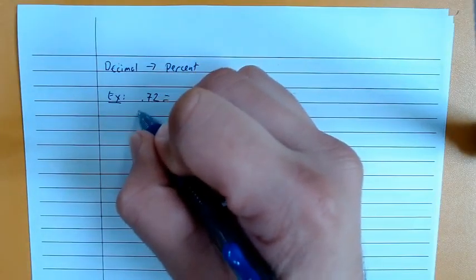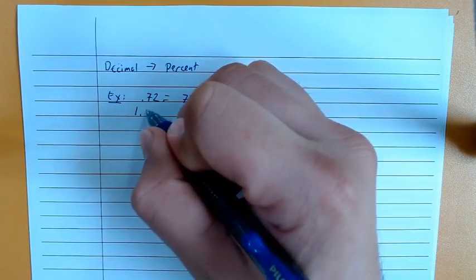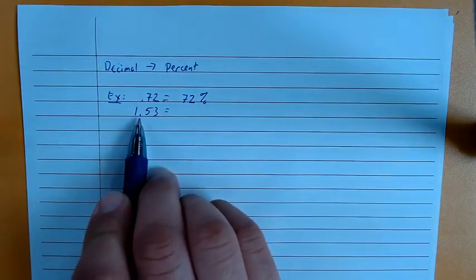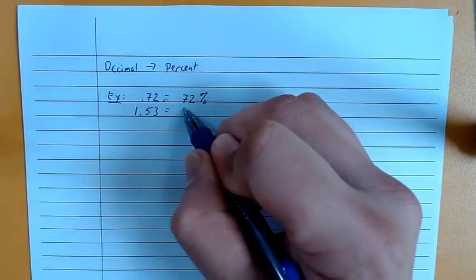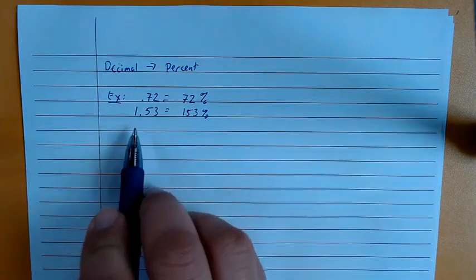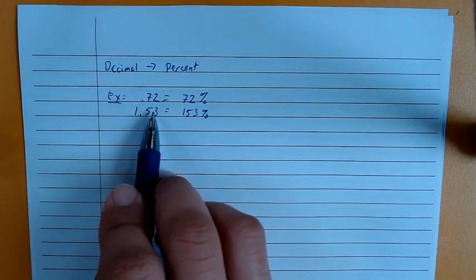Remember, you can have a number that's greater than 100%. For example, if I have 1.53, then again, I would have my decimal and I would have to move it over to the right 2 spaces. So I will put it right here and that will give me 153%. If you happen to have a number that doesn't have enough spaces here, you can always just fill it in with a 0.